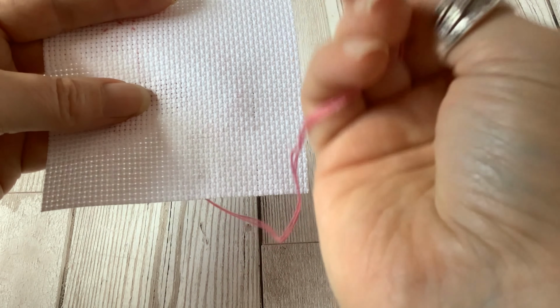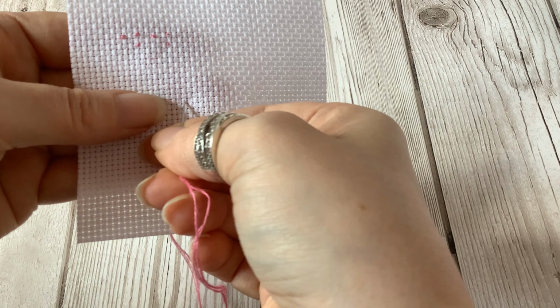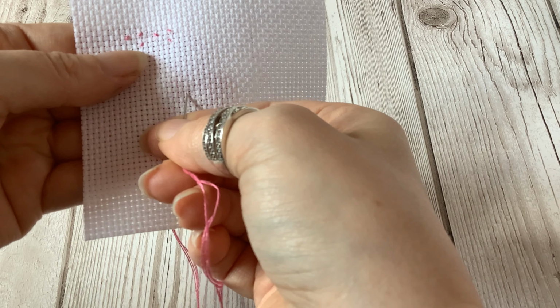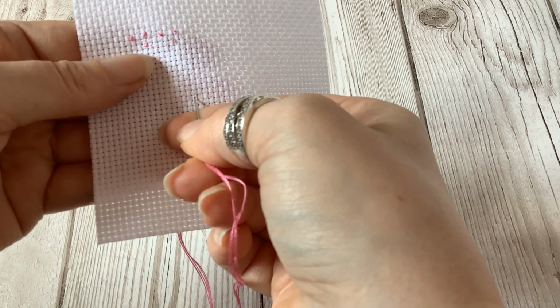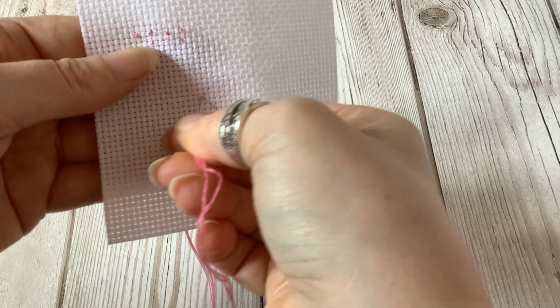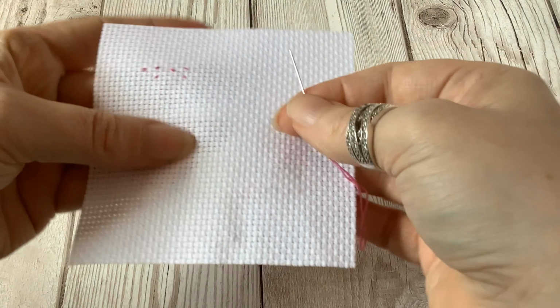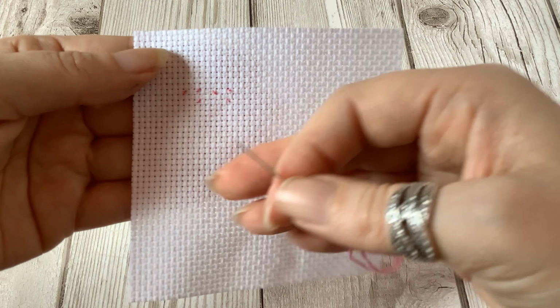Alternatively, you could take a pin just to poke the hole in first, kind of like I just did with the needle, like that. I also find sometimes that you can just give your needle a little bit of a wiggle, and that helps to get it through the middle of the square to make that hole. Okay, whichever way you find easiest. But those are the quarter stitches.